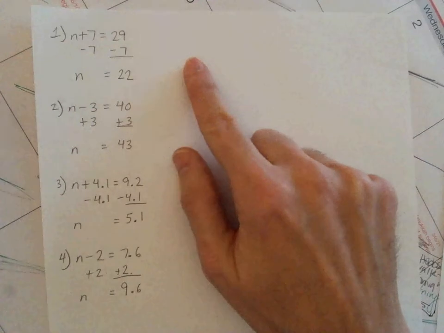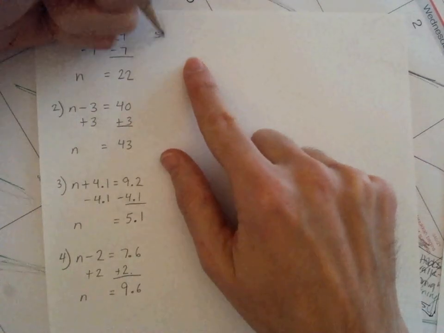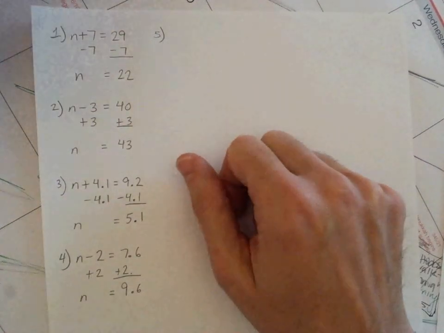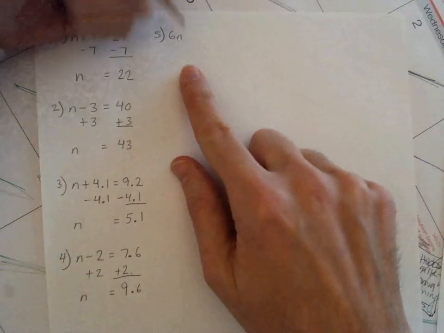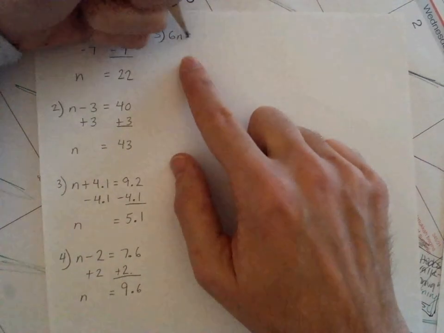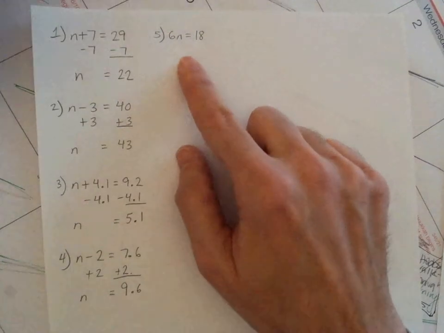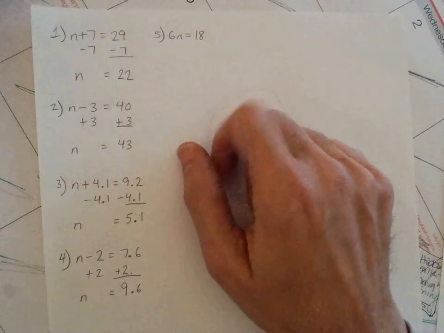Now we'll come back up to the top here with number 5. We're going to mix in some multiplying and dividing with these one-step equations. Let's say we start out with this basic one here: 6 times the number is going to equal 18. I'm using n once again for my variable.